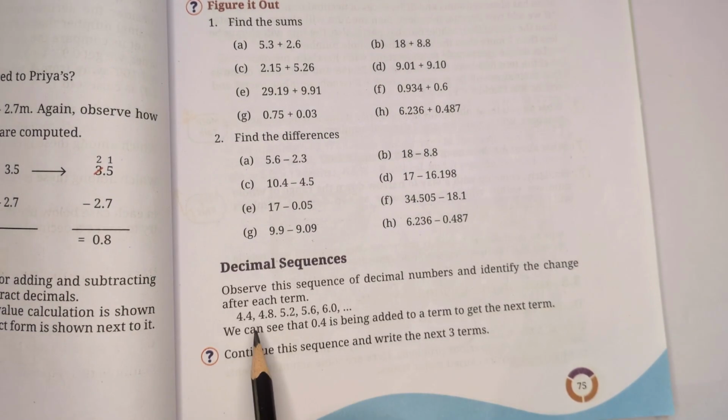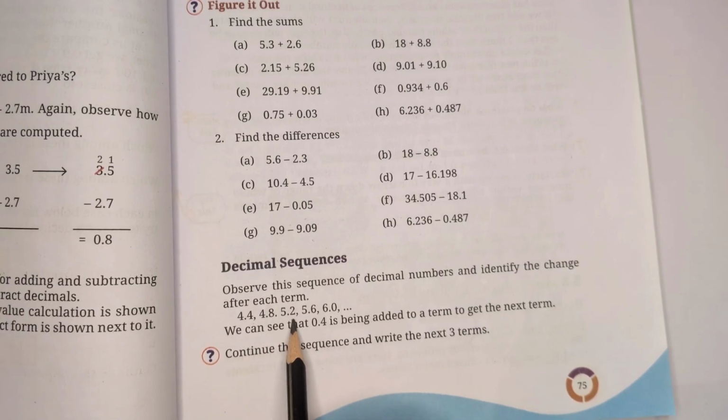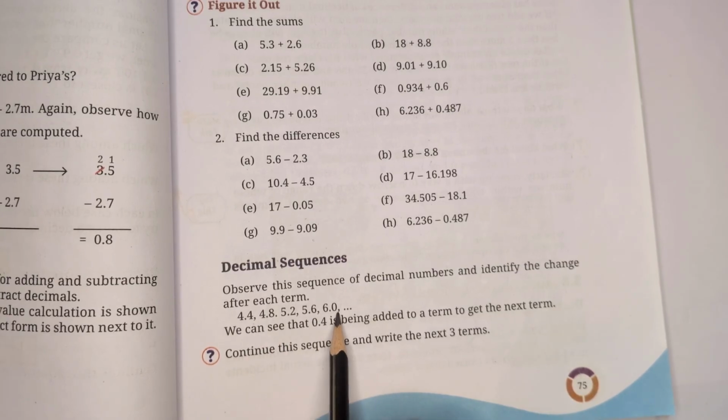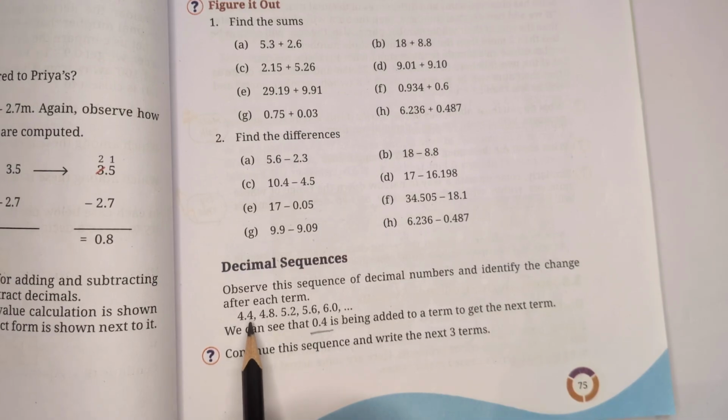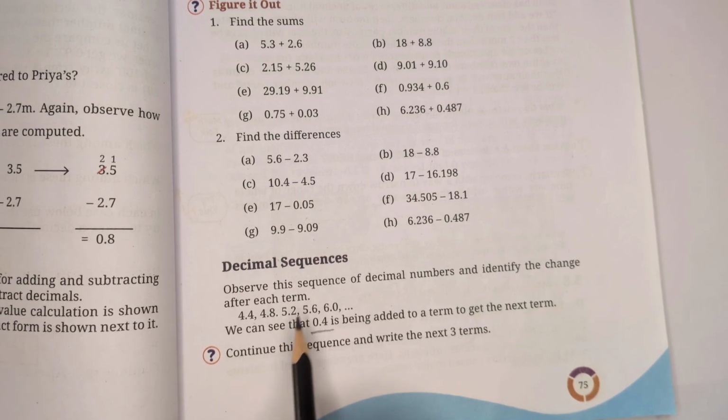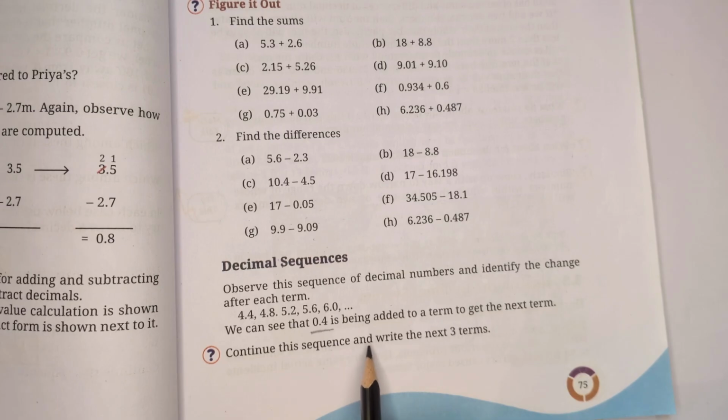Decimal sequences. Here 4.4, 4.8, 5.2, 5.6, 6.0, etc. We can see 0.4 is adding with each term. 4.4 plus 0.4, it will come 4.8. So to get the next one, after 6, continue the sequence and write the next 3 terms.